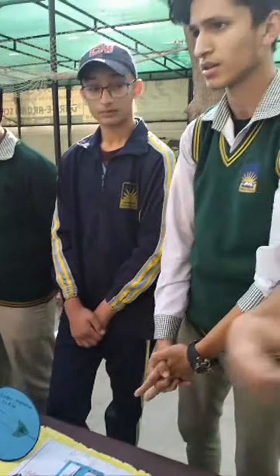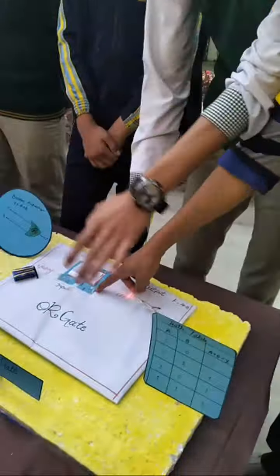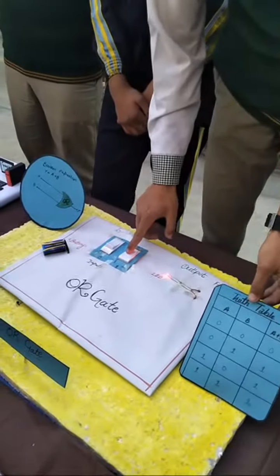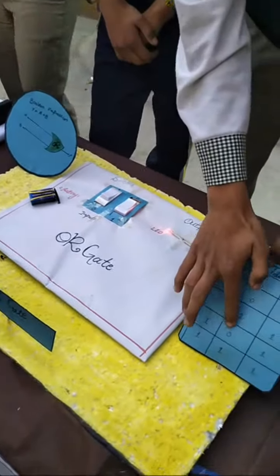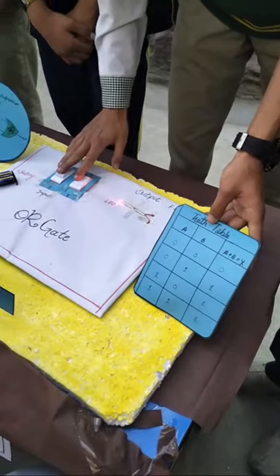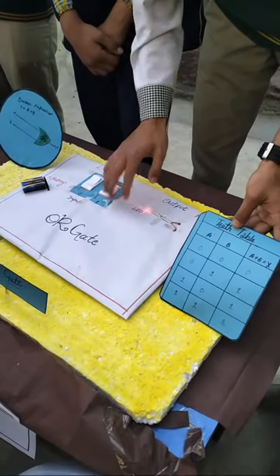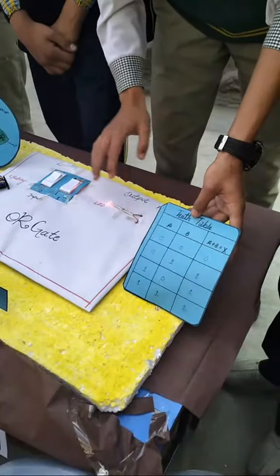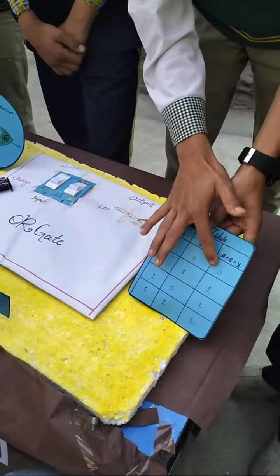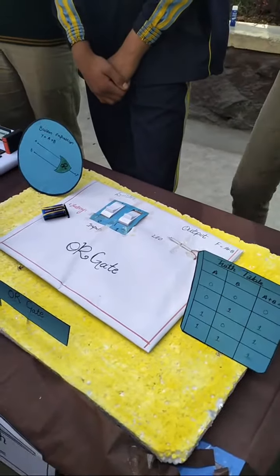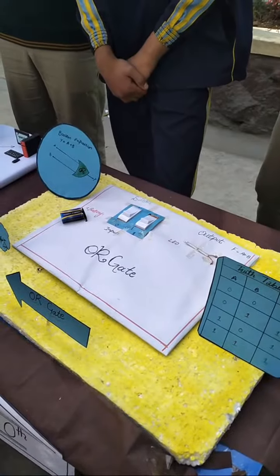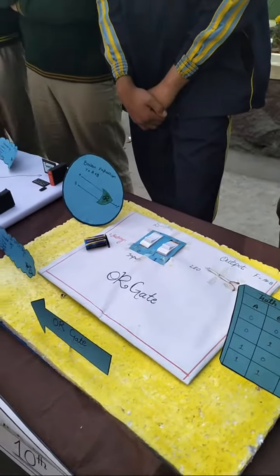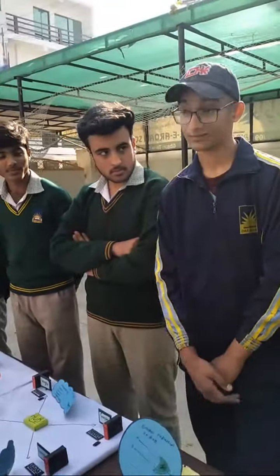For the practical work, when one input is high and the other is low, the output is high. When both inputs are high, then the output is also high. When both inputs are zero, then the outputs are also zero. Okay. That is all from your side? Yes. Okay, now you, beta.